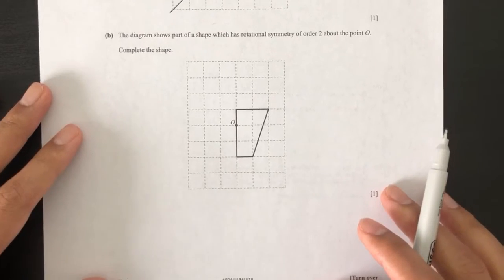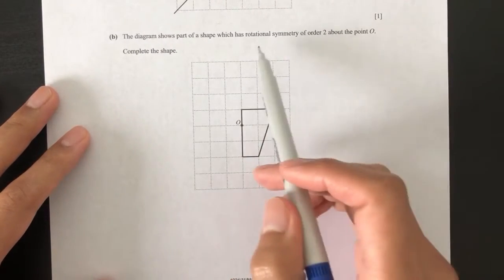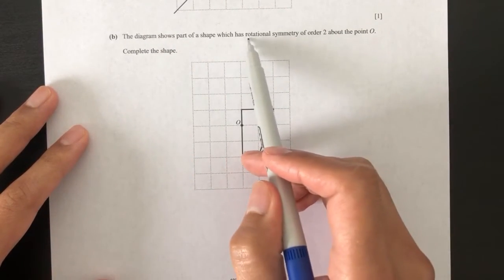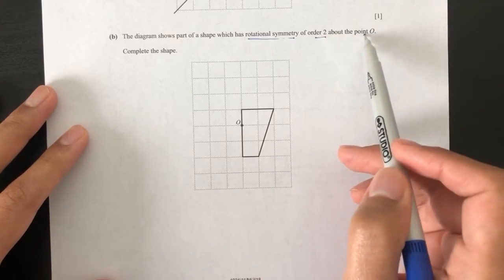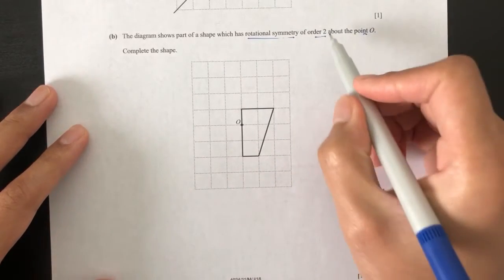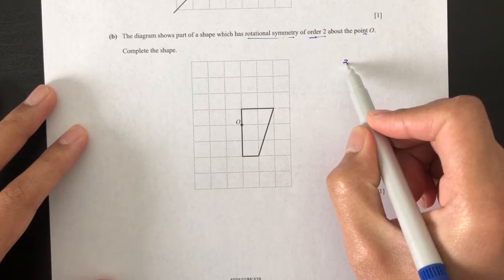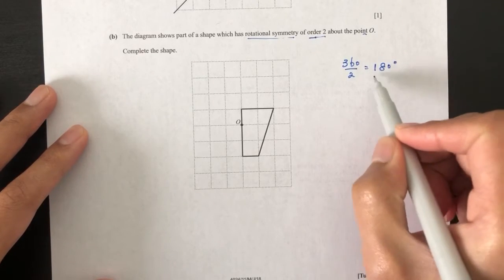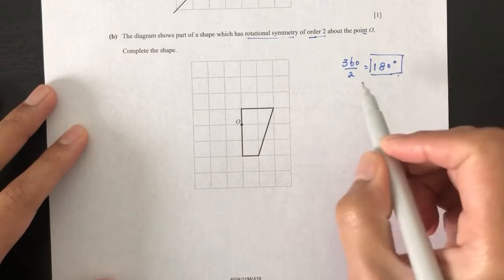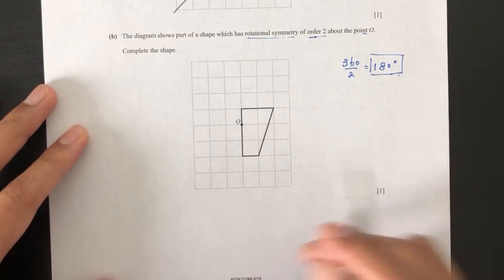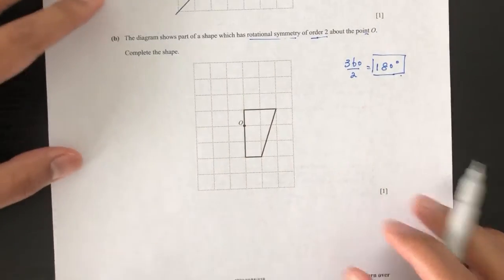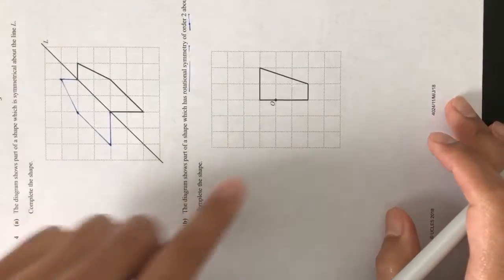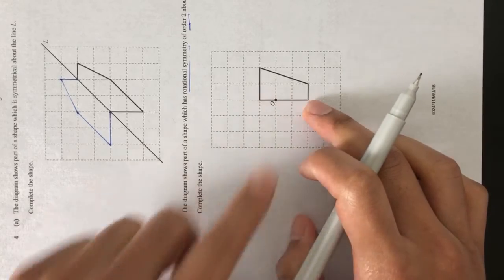Moving on to part B. Complete the diagram to show that it has a rotational symmetry of order 2 about the point O. So when we have order 2, it means that we have to do 360 divided by 2, which means 180 degrees. So it can rotate 180 degrees by the center for the rotation. So let's do that. Let's have a look this way. It means that we have to rotate this shape by 180.